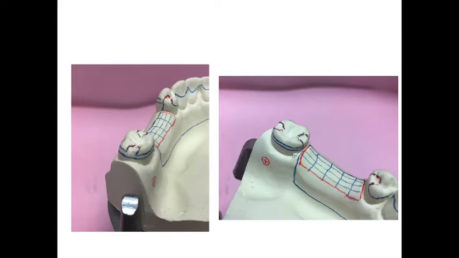You can see the ring clasp can go this way or the other way. When you know how to use ring and circumferential clasps, no matter where the undercut is, you may be able to use a clasp on all the teeth, because you can see on the mesiolingual, on all the areas you can design the clasp.